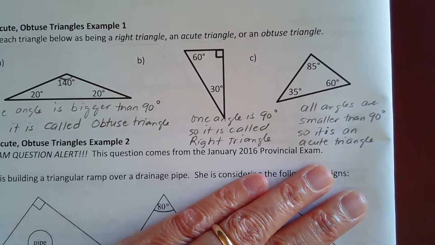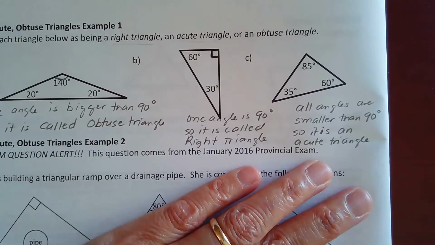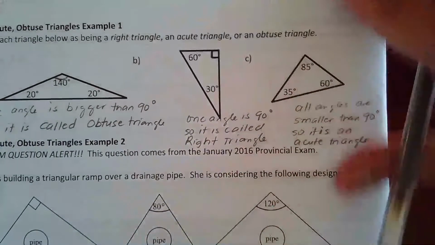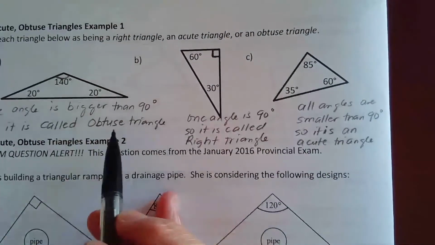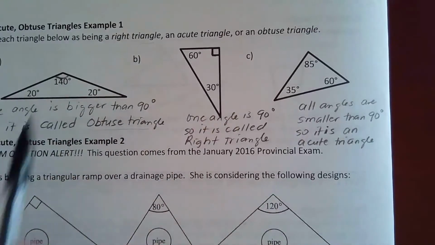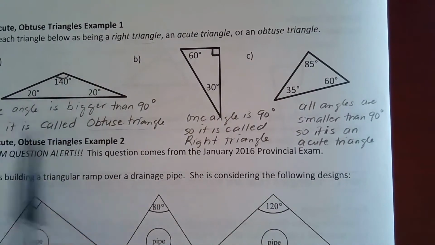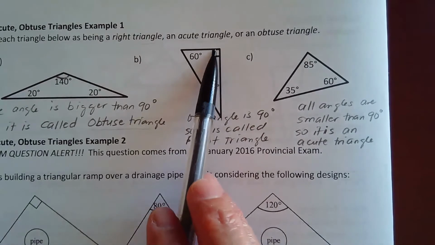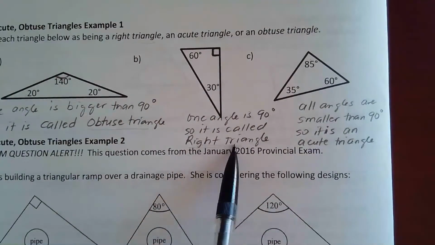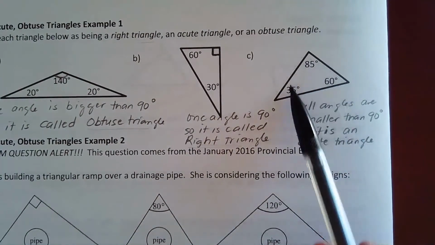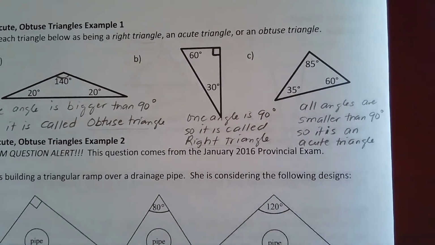Okay, there's a lot of vocabulary that we're talking about in here. So obtuse because it's bigger than 90 degrees. You got exactly 90 degrees there, so it's a right triangle. And then here all of these are less than 90, so that's acute.